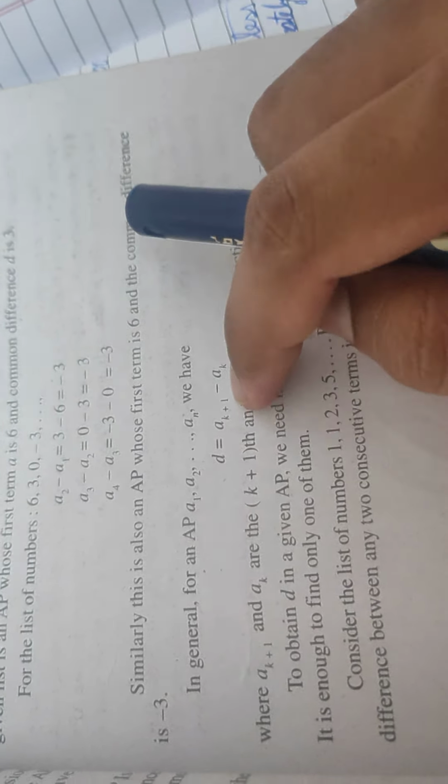No need to go into the complexities, I've already explained it very thoroughly. So let's move ahead. For the AP, the first term is a and the common difference is d. This is a very easy sum, no need to take any stress over it. This is a very basic and easy sum. No need to be afraid of it just because it is in fractions.